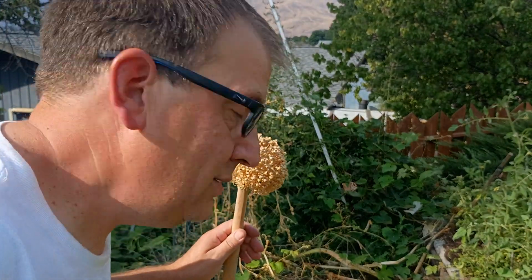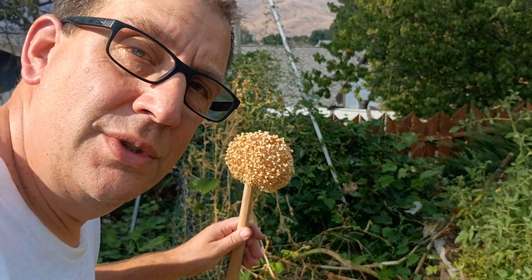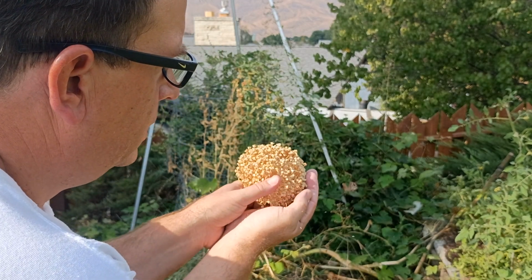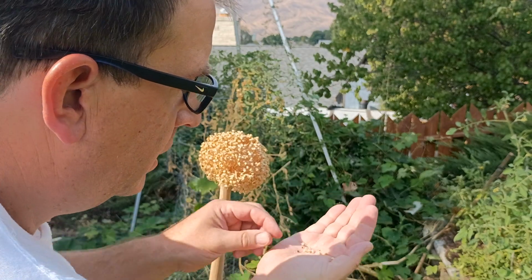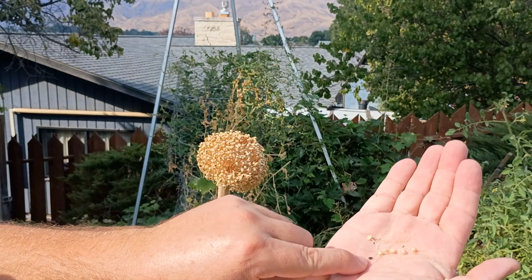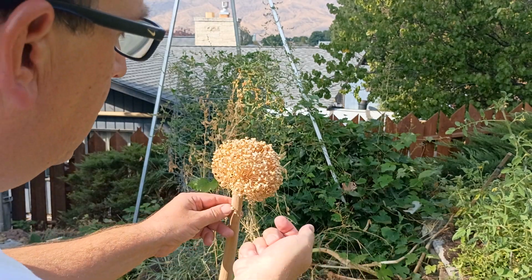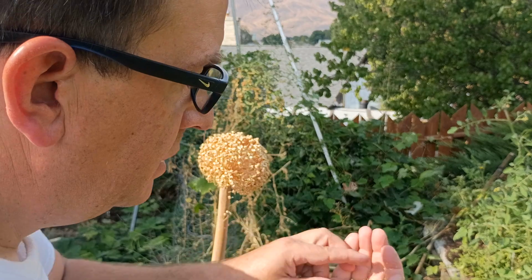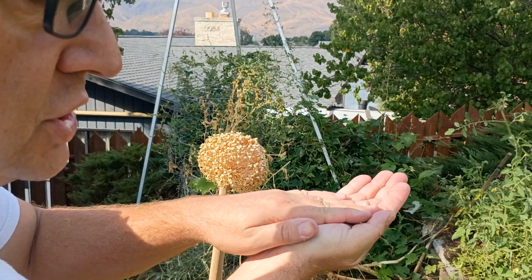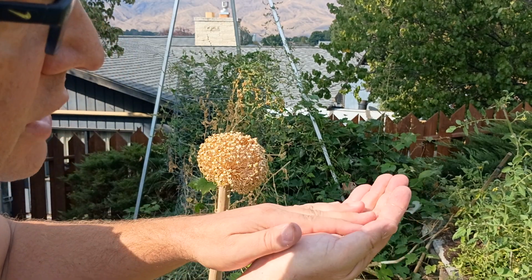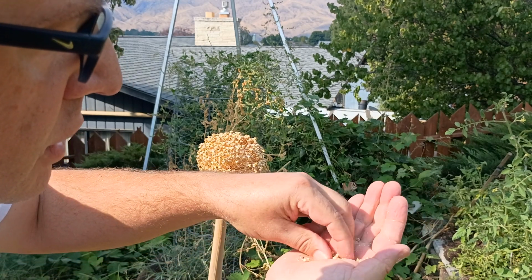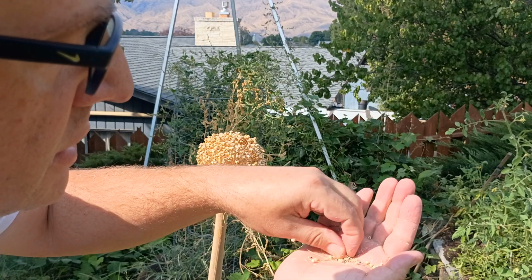Hey, thanks for sticking around. If you didn't know it, this is what an onion looks like when it goes to seed. So if you haven't grown something yourself, these are onions. This is an onion seed right there. This little black kind of wedge-shaped thing. These are in the Walla Walla Sweet variety, but you can't call them Walla Walla Sweets unless they're grown in the Walla Walla area of Washington. But these are definitely sweet onion seeds.